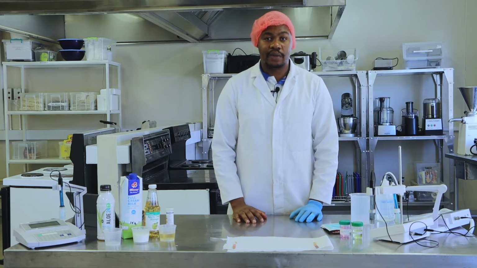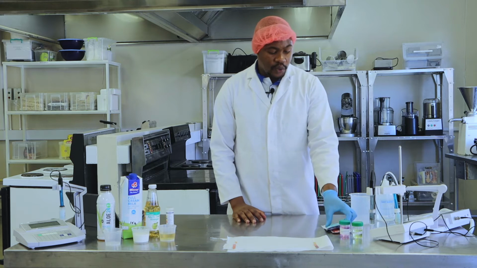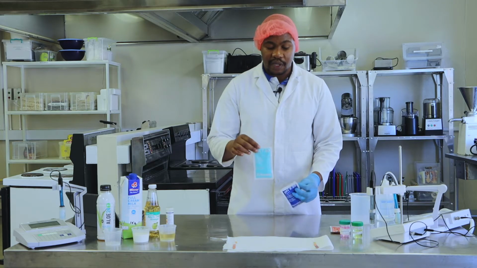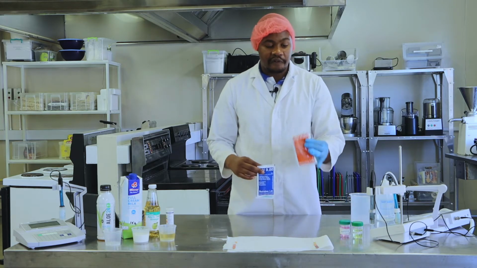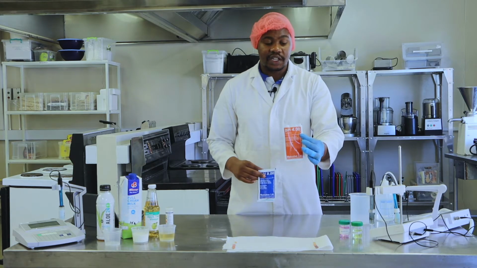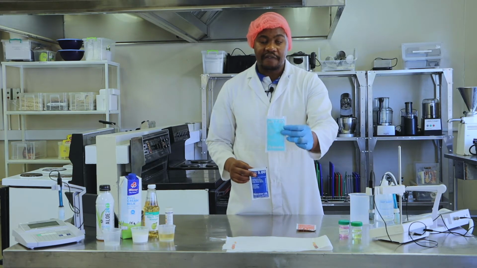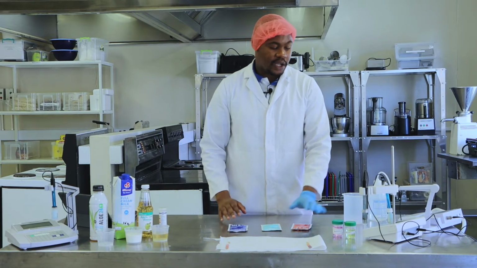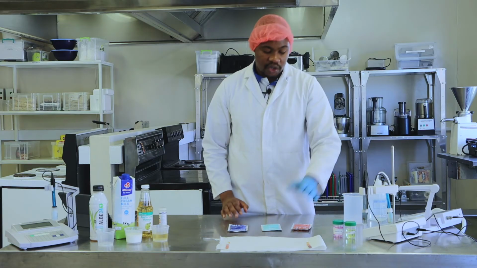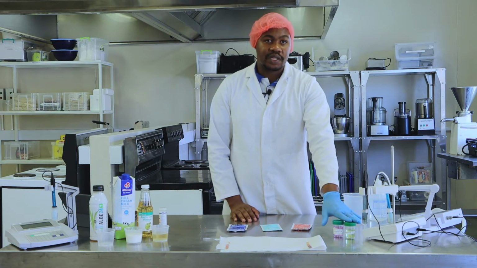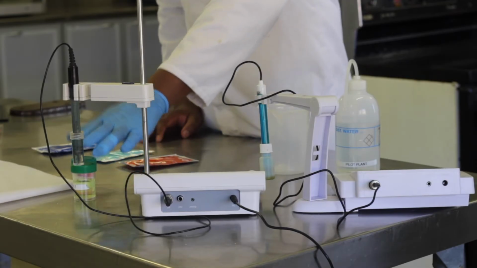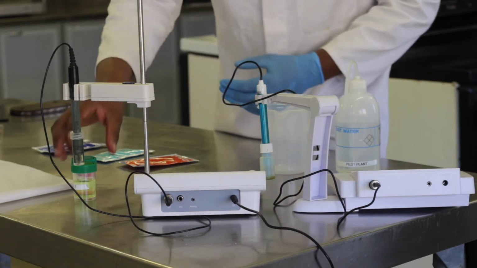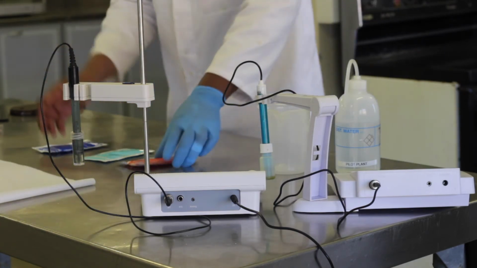So what do we use to calibrate a pH meter? We use what we call pH buffers. There are three types of buffers. You can have pH buffer 4, which checks the acidic nature, pH buffer 7, which is the neutral, and pH buffer 9, which is the alkaline. Here I've got two buffers. We normally decant these buffers into these small containers or holders. This pH meter has already been calibrated. I've checked it, and it's still functional. So I can then take my buffers and put them on the side here.